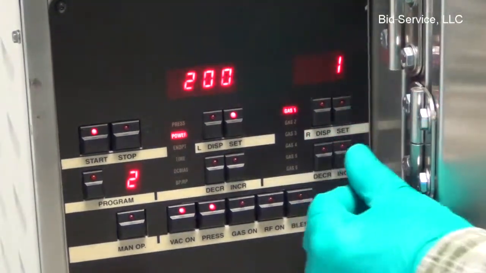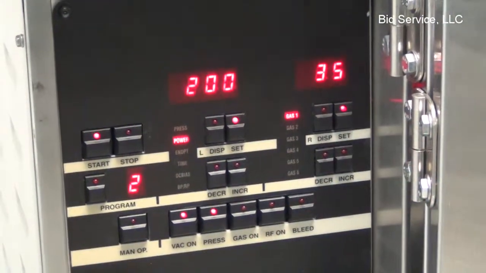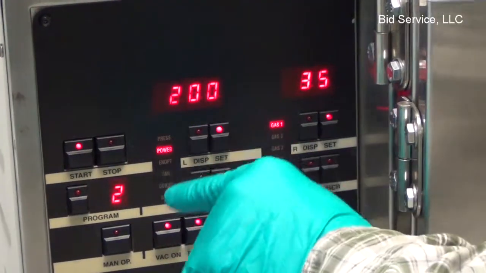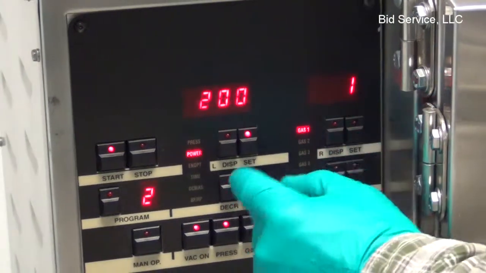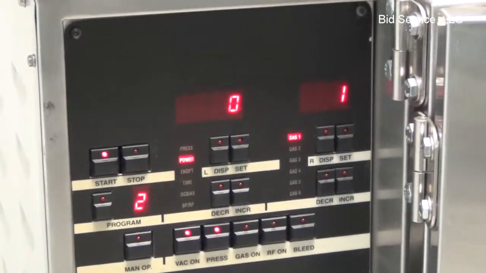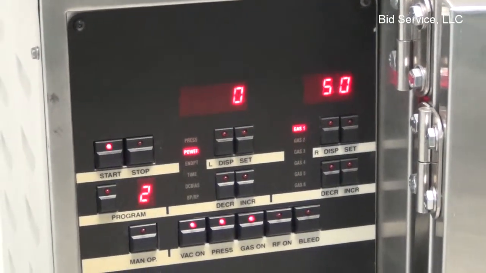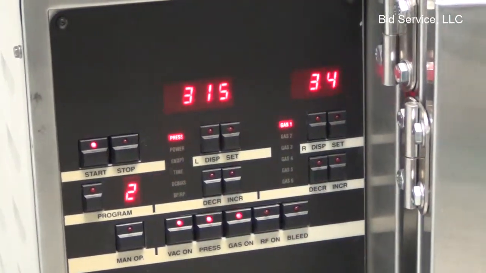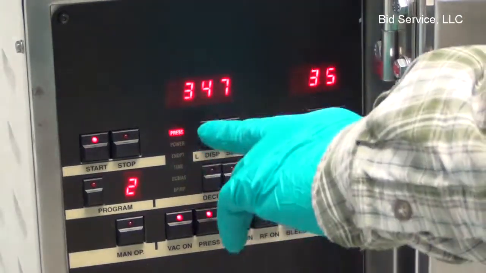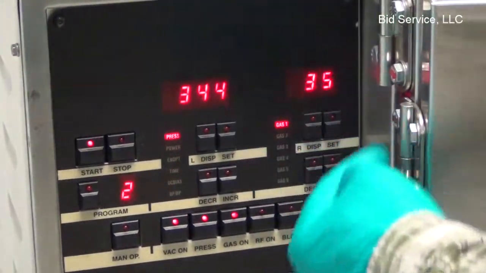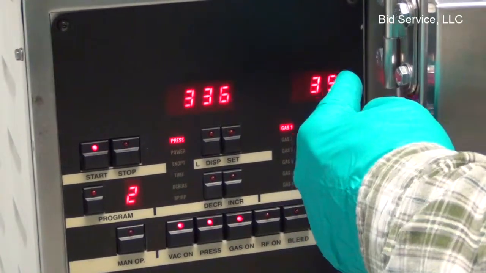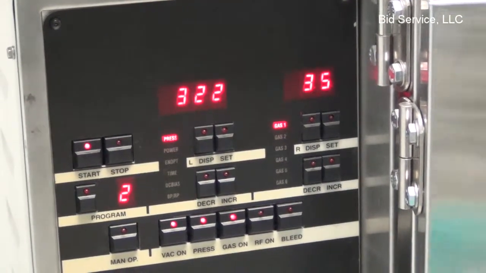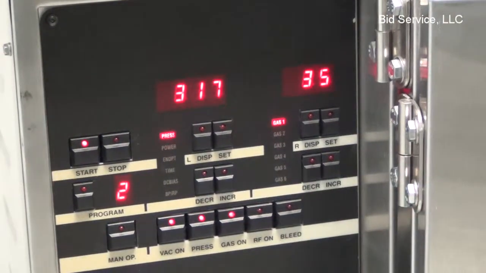It's going to be 200 watts, and the gas will be 35%. So the pressure is going to be a little bit higher in this case, and the power is going to be a little bit lower. Step back up to the pressure. So the base pressure was below 80 now, and it turned on the gas. See that the gas is already set at 35%. So the next thing we're looking for is the RF on.